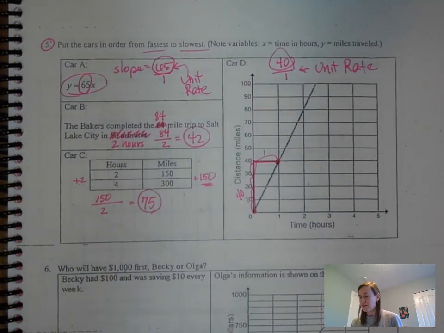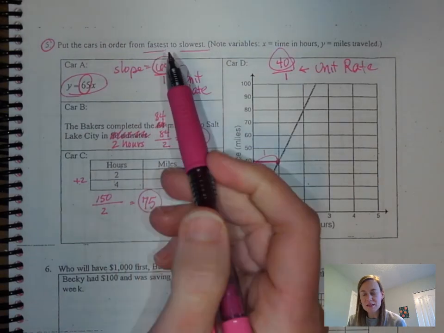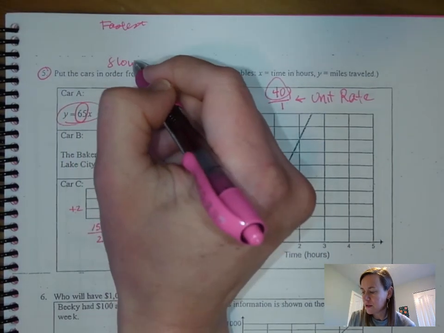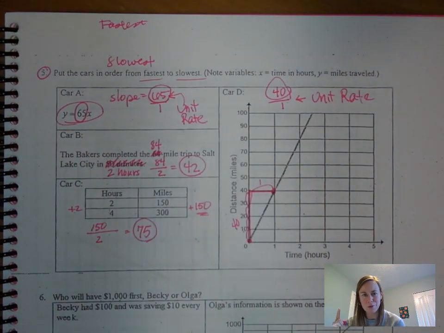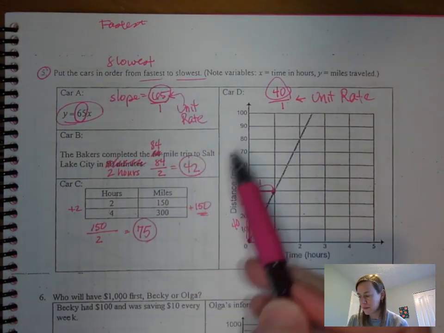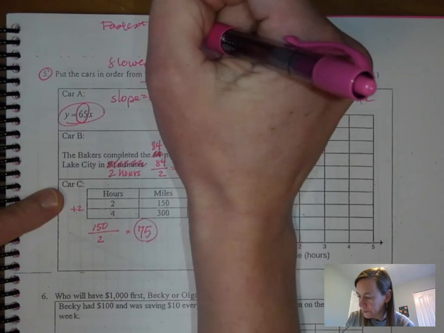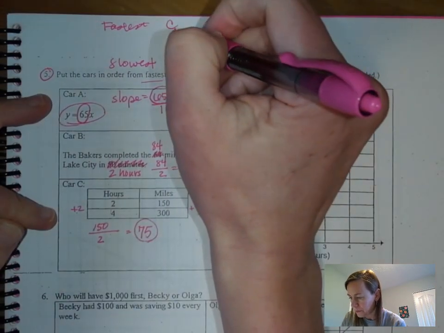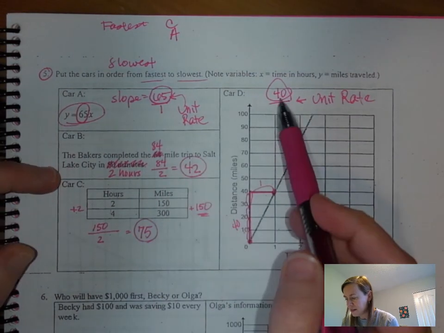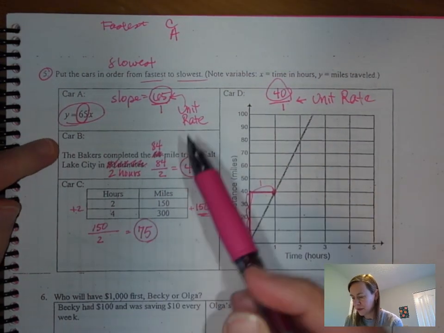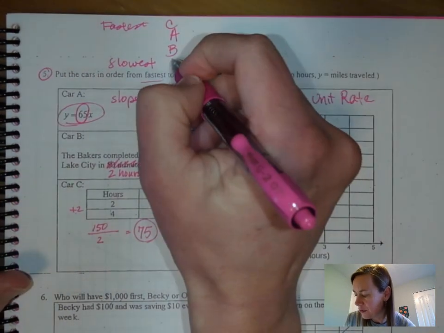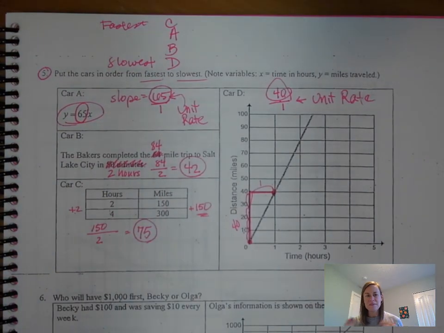Okay, awesome. So now we want to put them in order from fastest to slowest. Fastest at the top and slowest at the bottom. My goodness, that's messy, but you guys know what I wrote. Fastest car is going to have the highest unit rate. So which one of these numbers is highest? Looks like car C is highest, right? So we've got C. And then the next highest is going to be A. And then the next highest is going to be car B with 42. And then the lowest number there is going to be car D with 40. And that's how you do it.